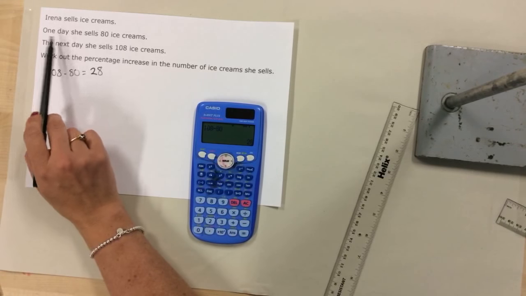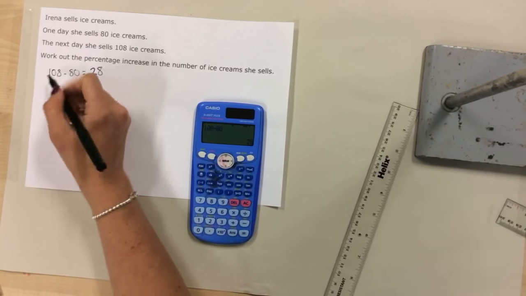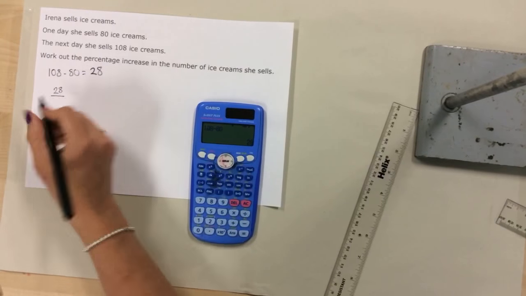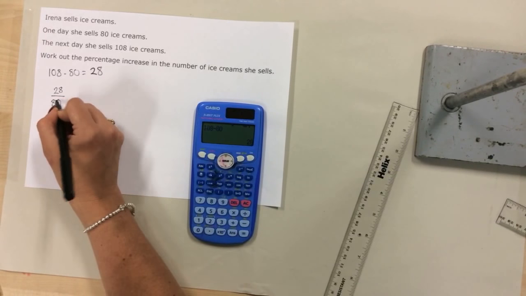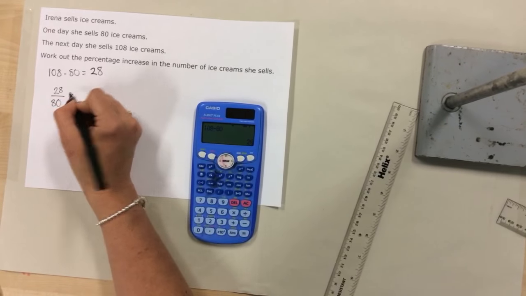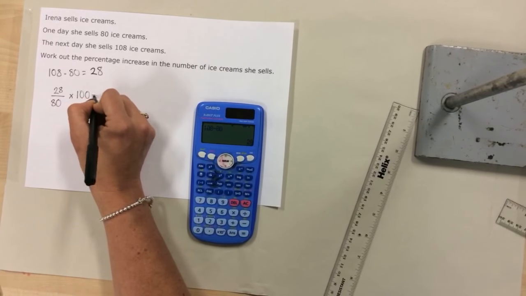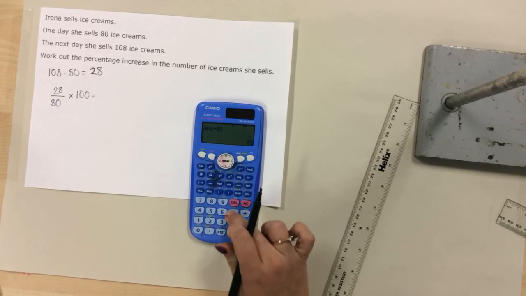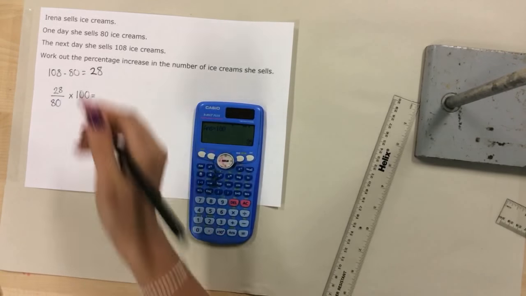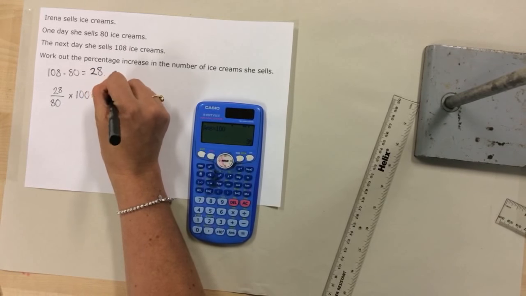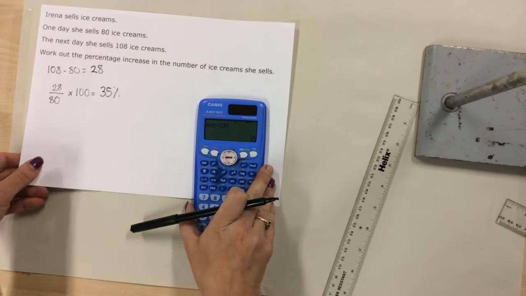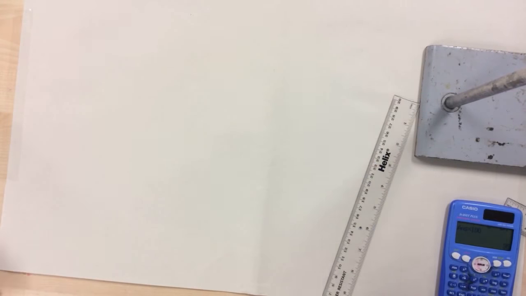Okay, so one day she sells 80 ice creams, so it's going to be 28 out of 80. But I'm going to turn it into a percentage, so I'm going to multiply it by 100. So it's going to be 28 divided by 80 times by 100, so it's 35%. So she has gone up by 35% the following day, which is a quite remarkable increase in sales.